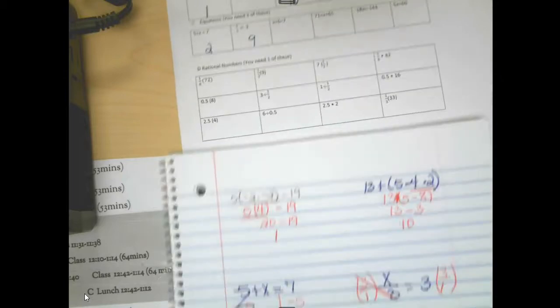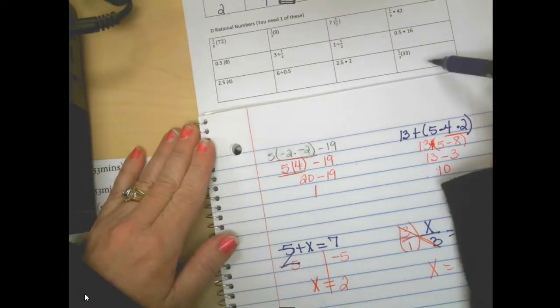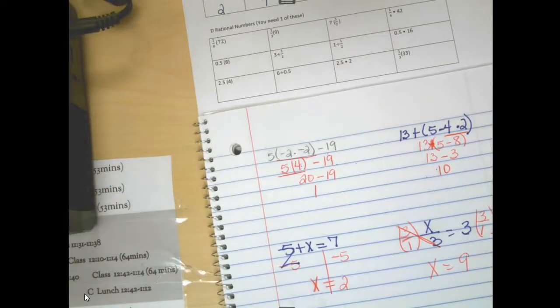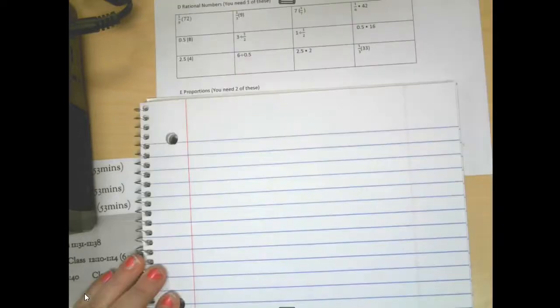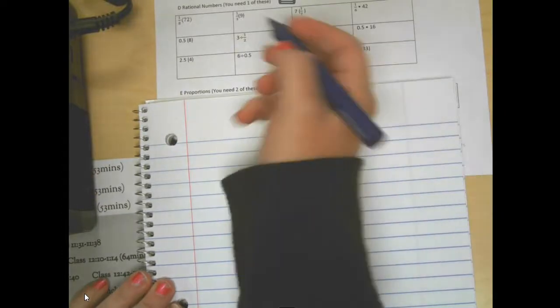The next one, you have to answer all of these, but only one of them will go on your clock. I'm going to solve a few of them for you.